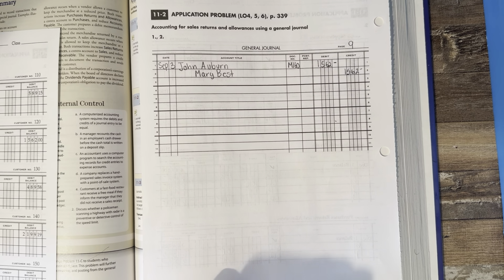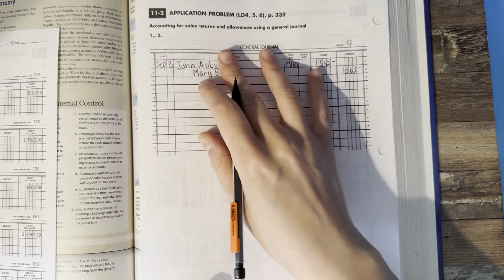So then we can move on to the next one, the 5th. Granted credit to Anna Jackson for merchandise return $657 plus sales tax for $39.42. From S884, the total is $696.42. So I'm going to write September 5th. We have the account called sales returns and allowances because she returned items to us. And there was sales tax, so we can't forget about the sales tax payable.